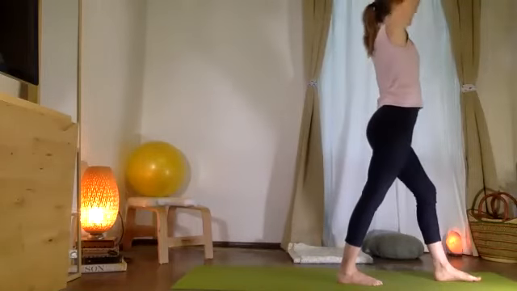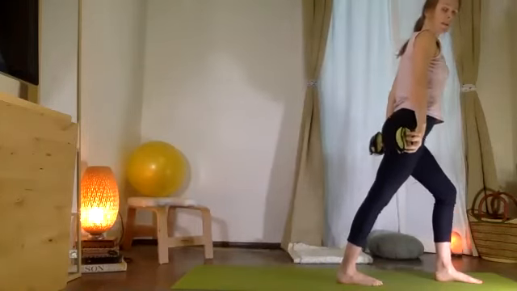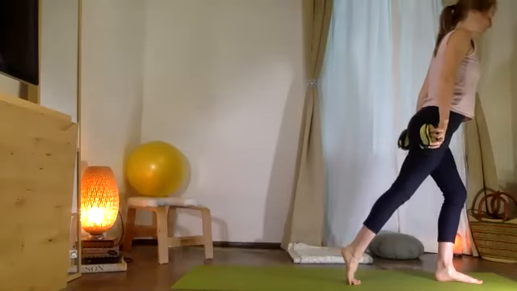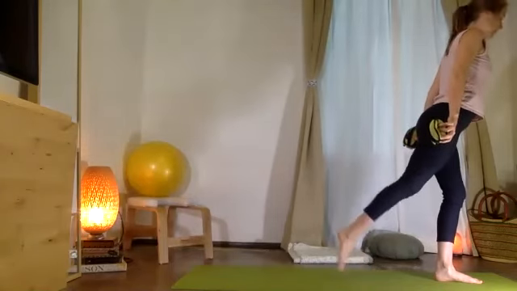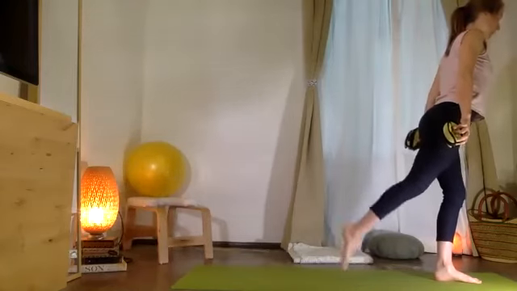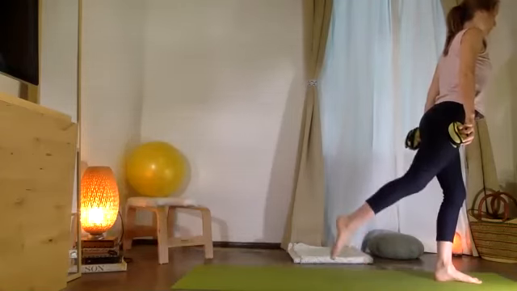Let's pause. Stretch your arms back. Take weight in your front foot. Now your back toes are going to lift from the floor, and we're going to take 10 tiny lifts here. Down and up. 10, 9, 8, 7, 6, 5, 4, 3, 2, 1.